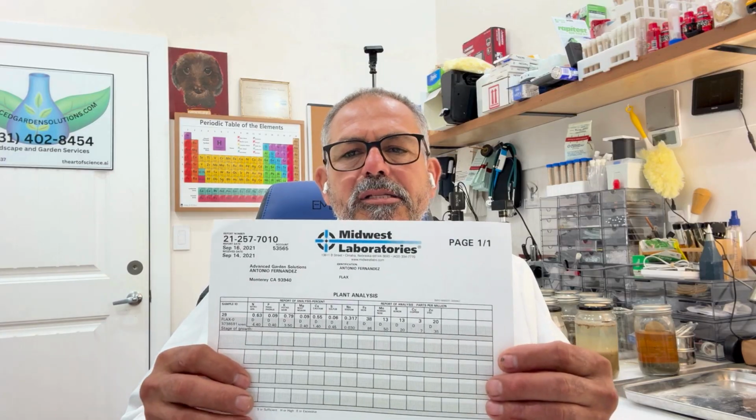So now that we have seen the soil analysis, let's see what the plant analysis looks like. Here we have a plant tissue analysis that was also done at Midwest Laboratories. And while in the soil, we do have very high levels of almost everything except organic matter, when we move to the plant itself, we see a completely different story. This sample was taken from a flax plant, Phormium tenax, that was planted in this soil years ago.